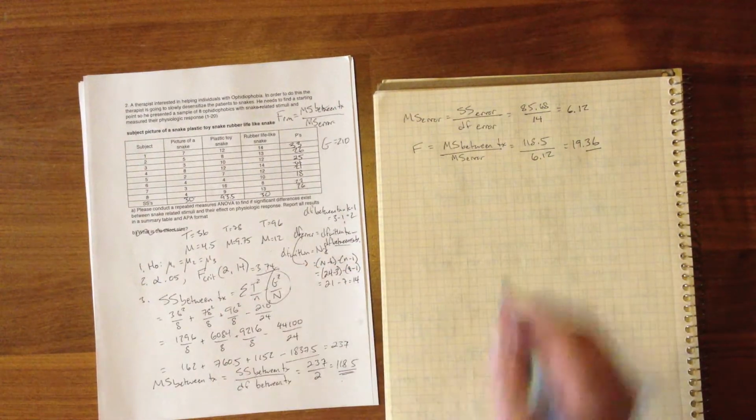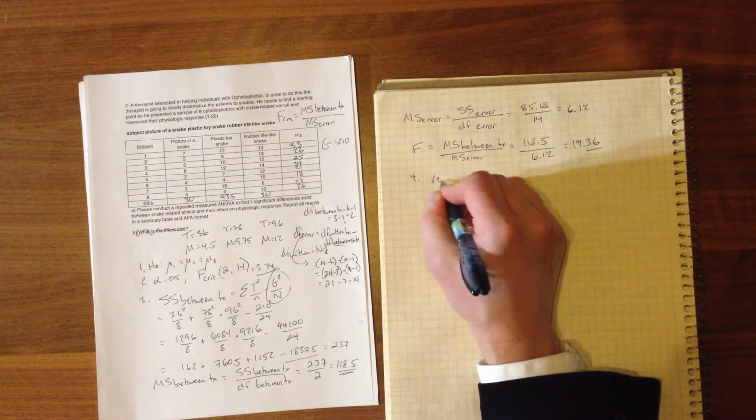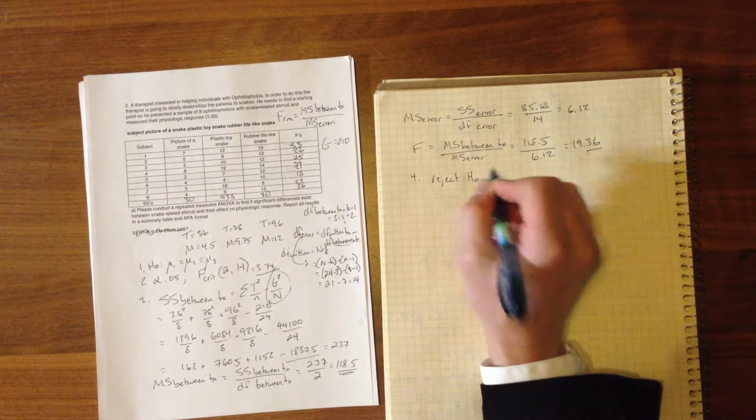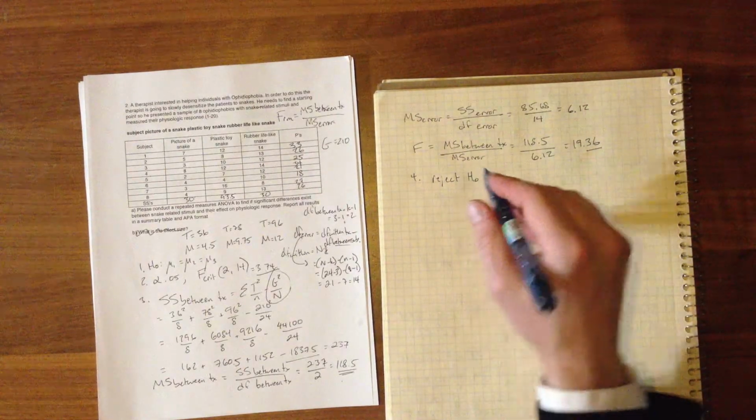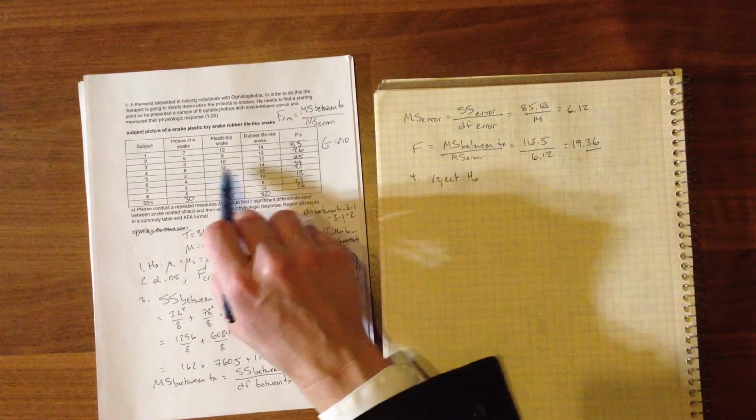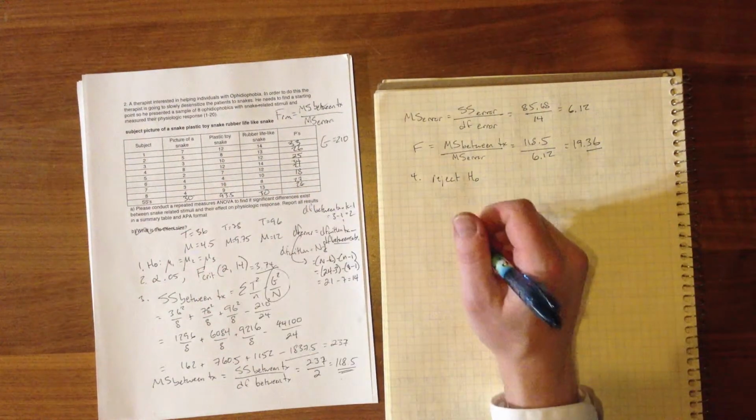And we compare this with our critical value of 3.74 and make our final decision, which was to reject the null hypothesis. So we reject the null and conclude that there is a significant difference somewhere among these three means.